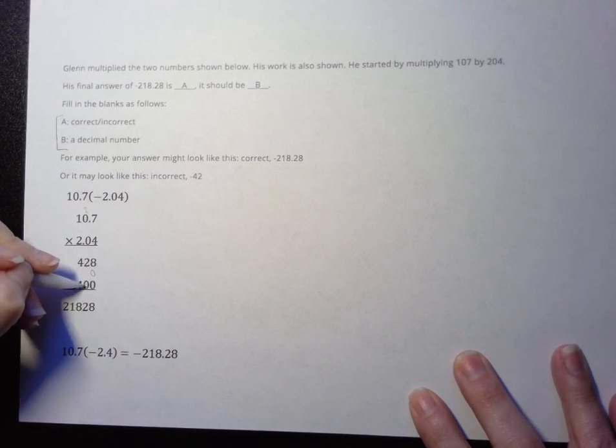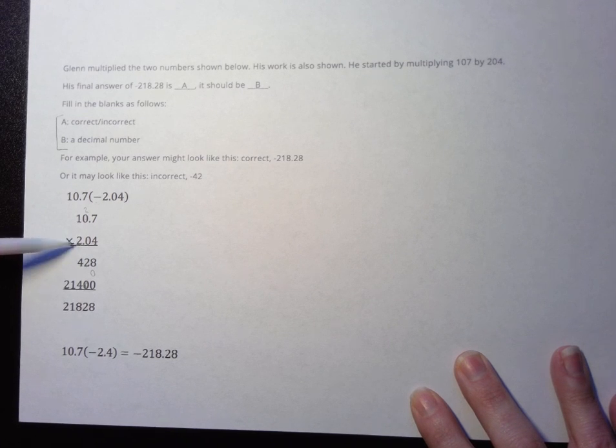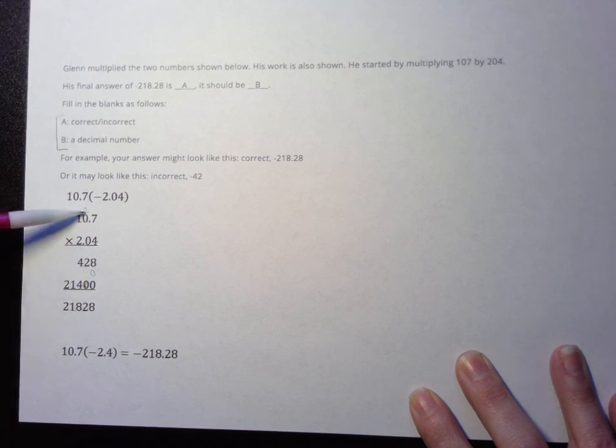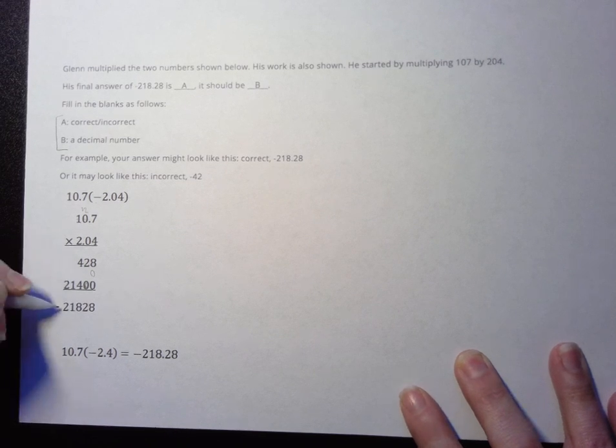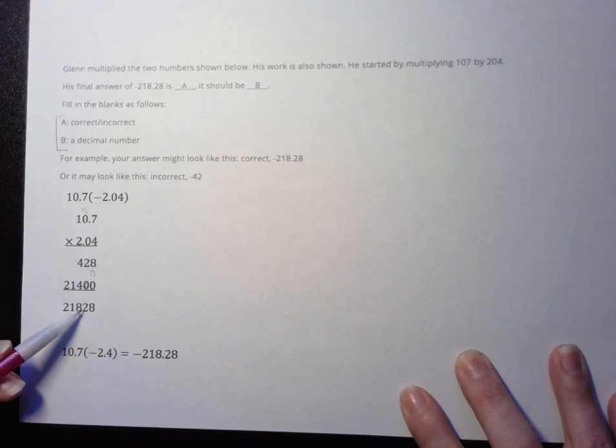But then we have to do a second placeholder for the third number we're multiplying. The third number we're multiplying is 2. We take 2 times 7 is 14. So I put down a 4 and carry the 1. 2 times 0 is 0, plus 1 is 1. And then 2 times 1 is 2. So we multiply, we get 21,828.